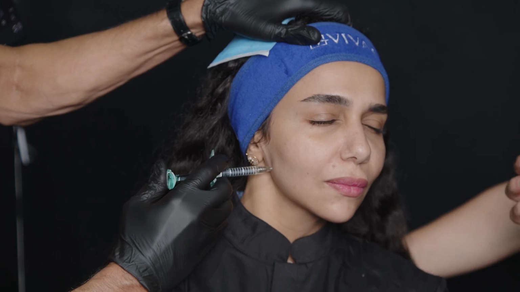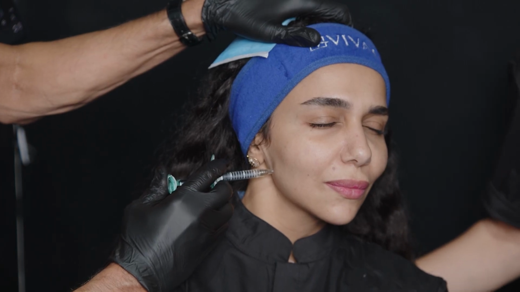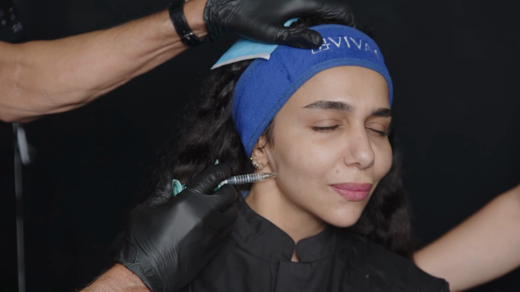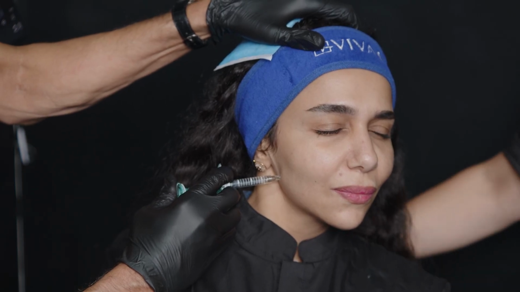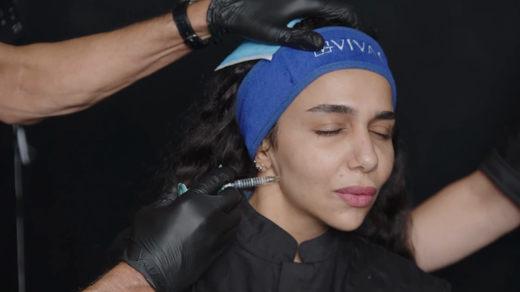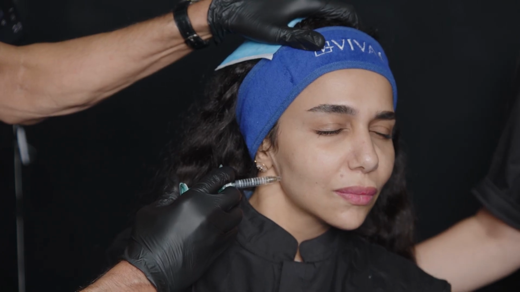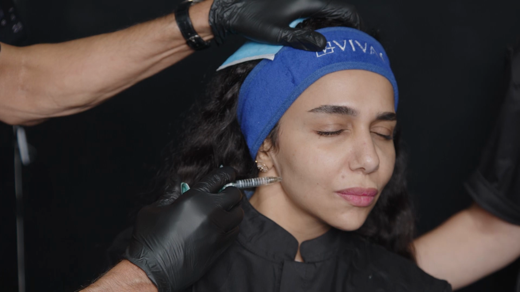Deep, small, slow. Not more than 0.3. Why? Because sometimes, if you inject too much, honestly, you are going to have a diffusion, a spreading into the parotid. So 0.3. Deep, small, slow.